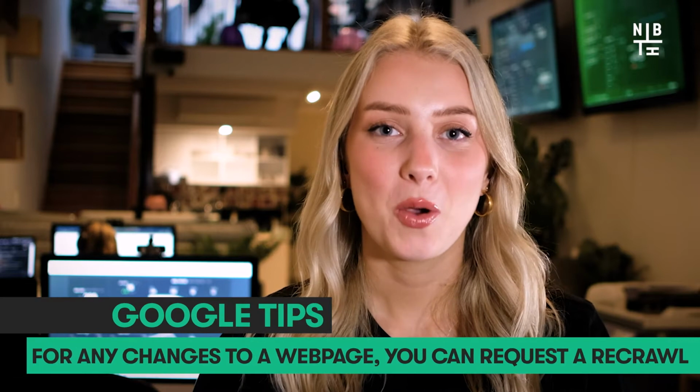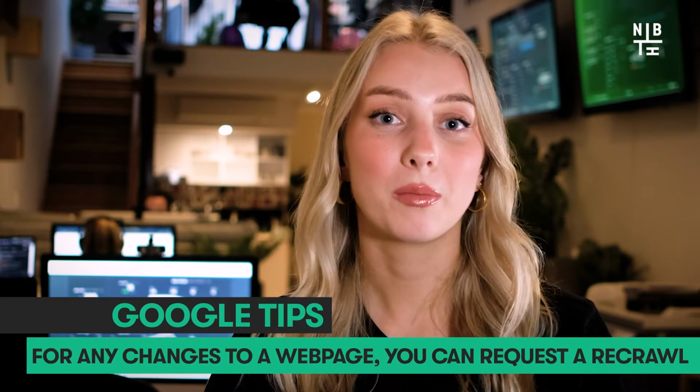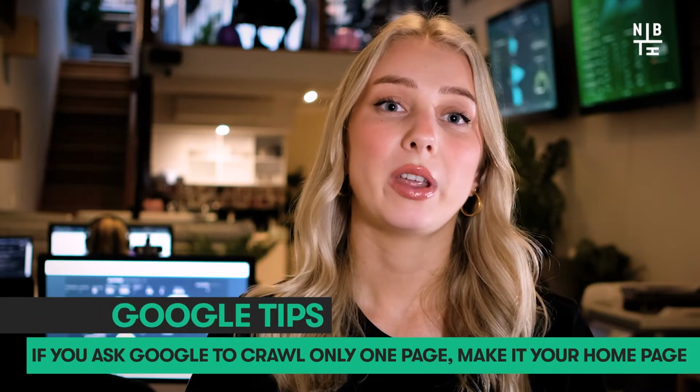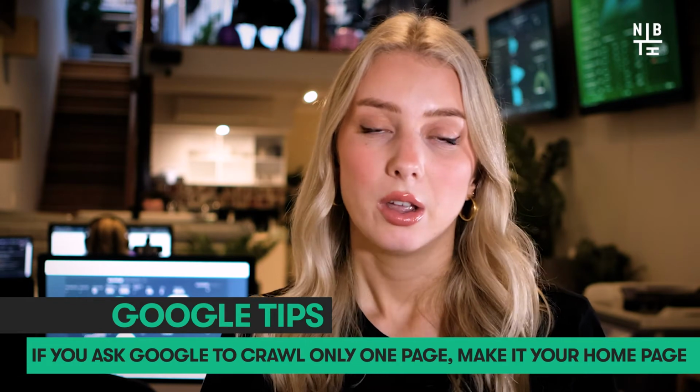For any changes to a web page, you can request a recrawl from Google, which can be done with the URL inspection tool if you've changed only a couple of web pages, or you can submit a sitemap if you're after a recrawl of multiple web pages. If you ask Google to crawl only one page, make it your home page. Your homepage is the most important page on your site as far as Google is concerned. To encourage a complete site crawl, be sure that your homepage and all pages contain a good site navigation system that links to all the important sections and pages on your site. This helps users and Google find their way around your site.